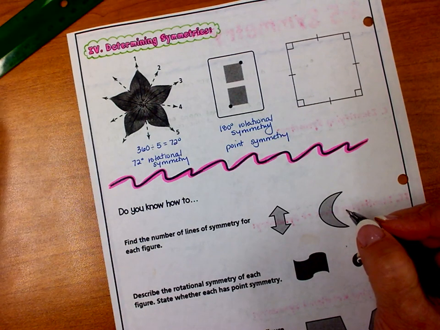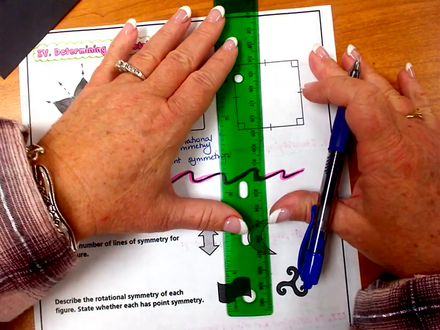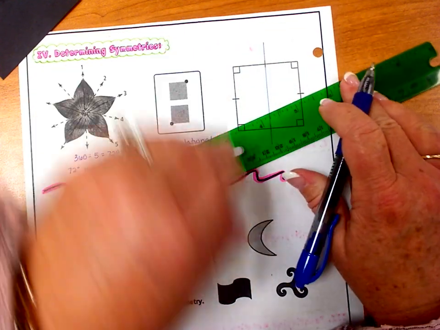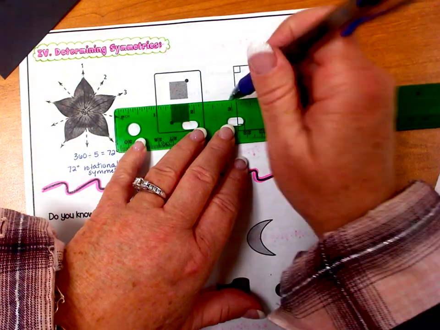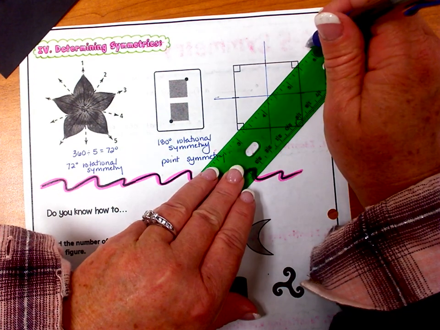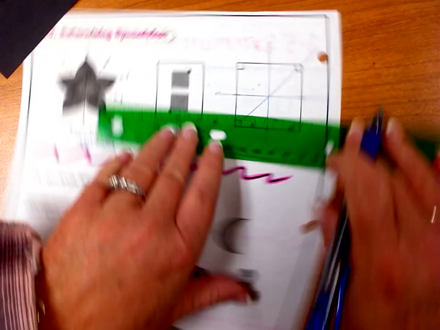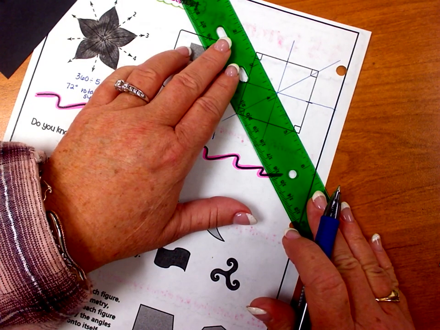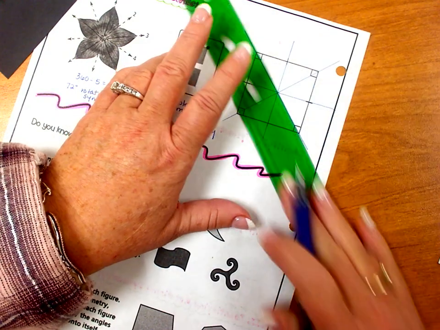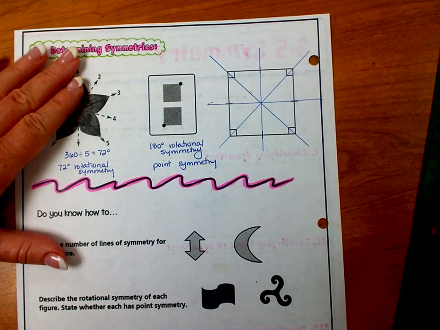And finally, we have this square. All the sides are the same, all the angles are the same. So we have a line there, we have a line here, we have a line that goes through the diagonal, or through the vertices, and we have another one that goes through the vertices, and we'll call those diagonals. So we have 4 lines of symmetry, or 4 lines of reflection.